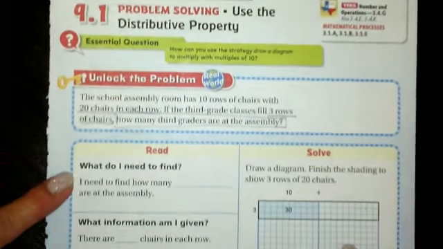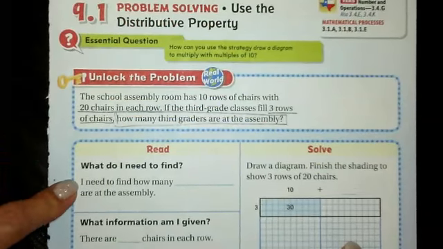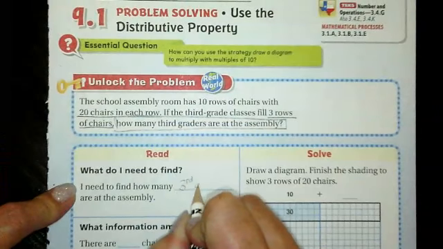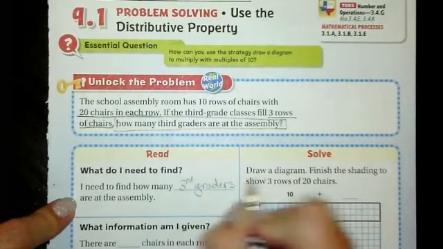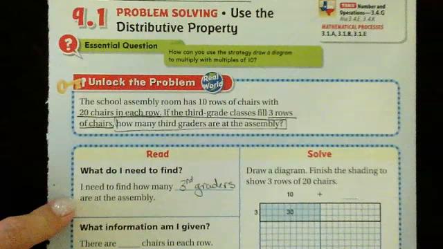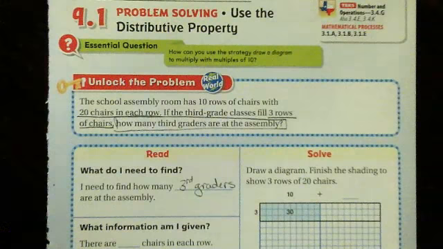So right here it says, what do I need to find? I need to find how many third graders are at the assembly. Here you go, that makes it a little easier to see. How many third graders are at the assembly is what I'm looking to find out.